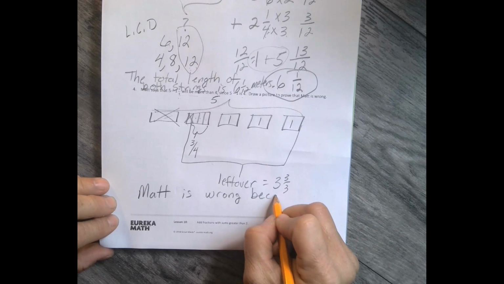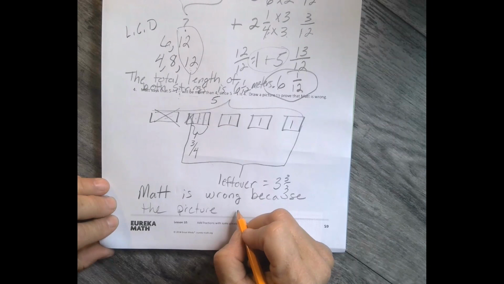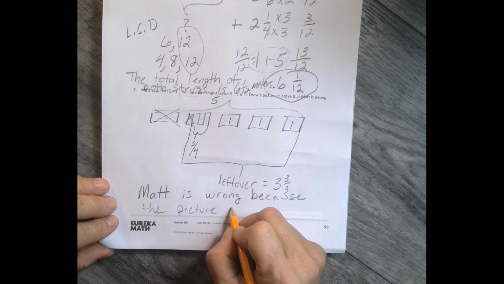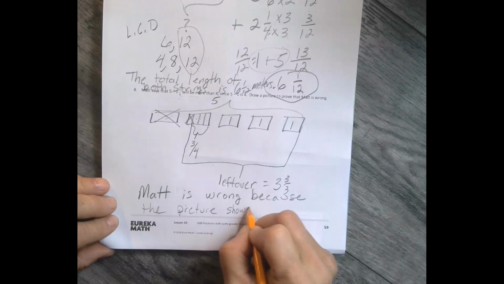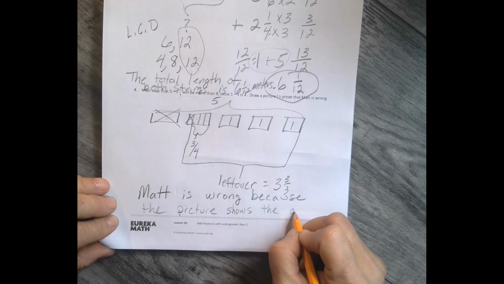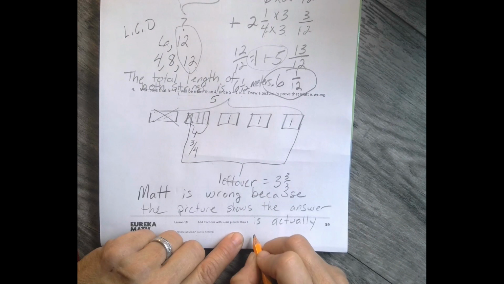So for Matt, the picture shows the answer is 3 and 3/4.